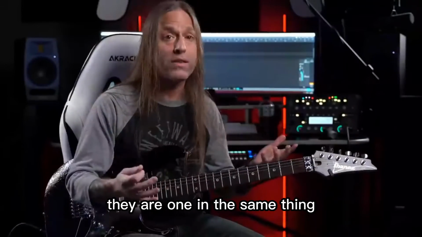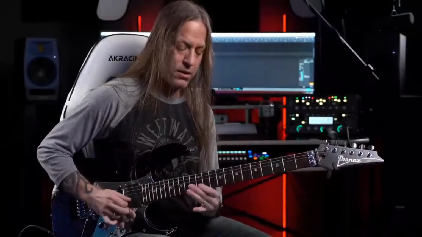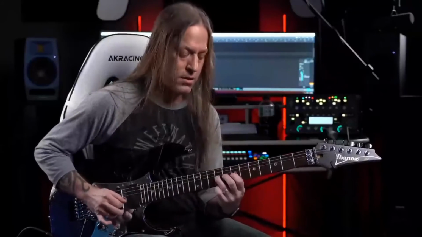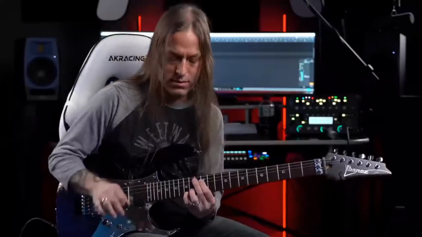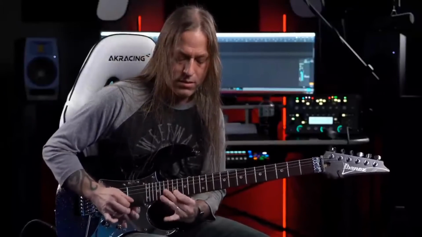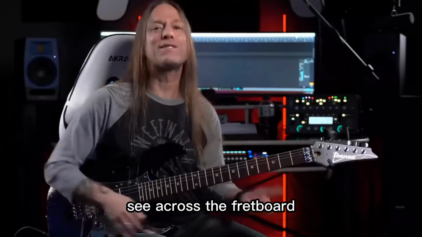They are one and the same thing. So you're just learning to visualize across the fretboard. It's pretty cool.